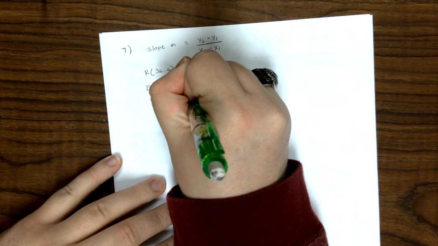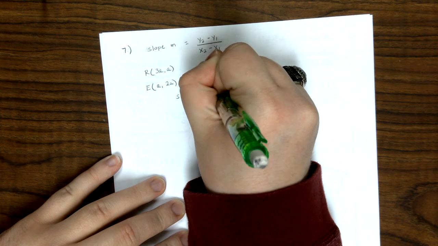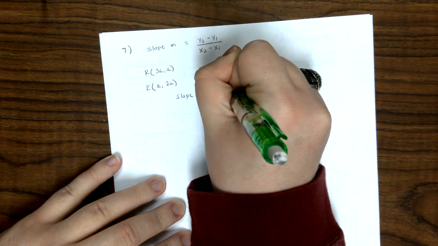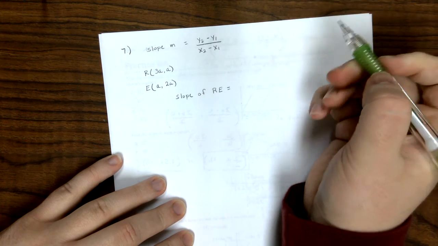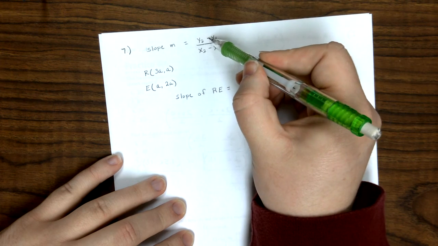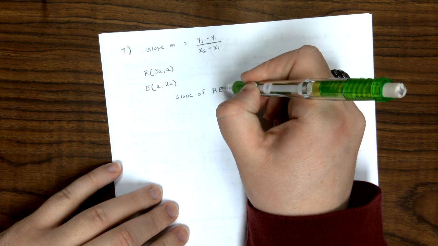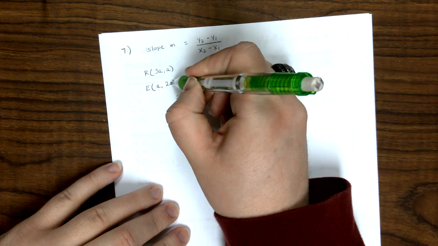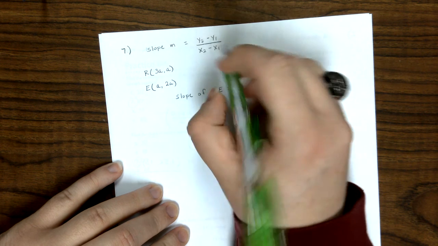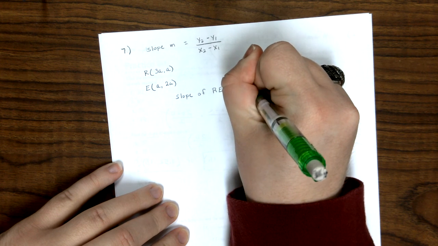So we're going to say the slope of RE equals. Remember, we subtract the y's on top and we start with the second y. Point E came first, so I'm going to start with his y. The y of E is going to be 2A.